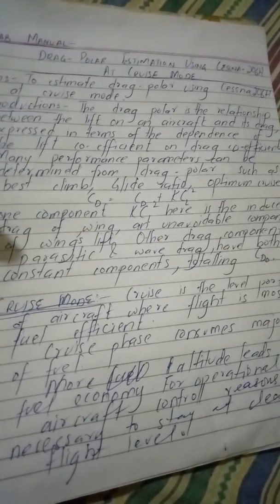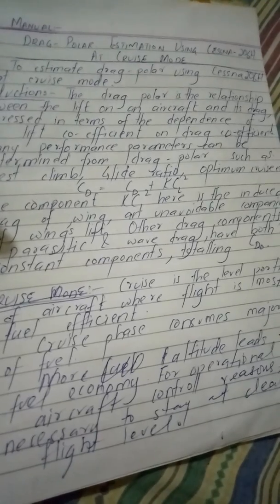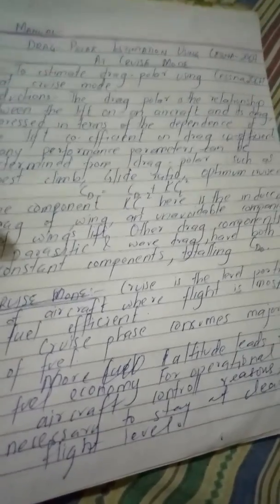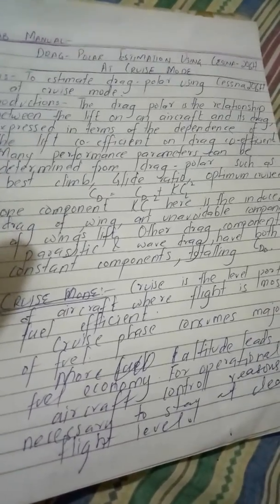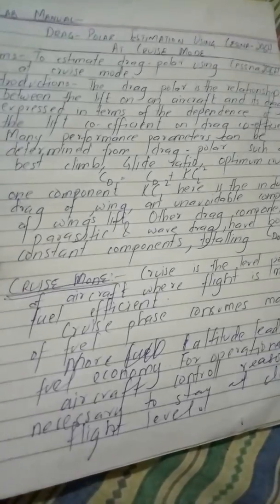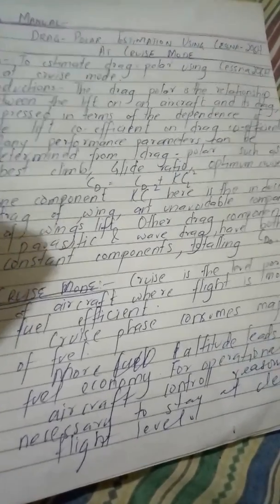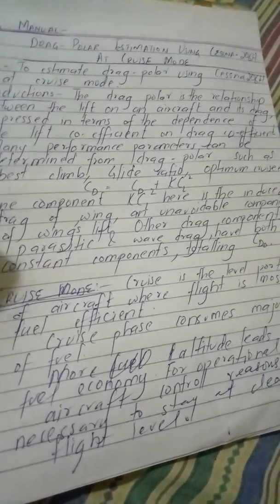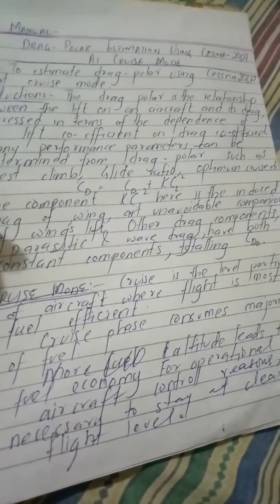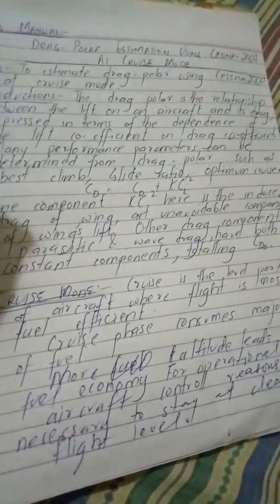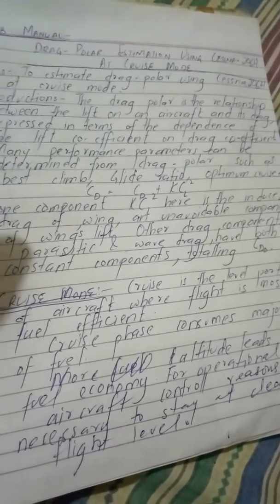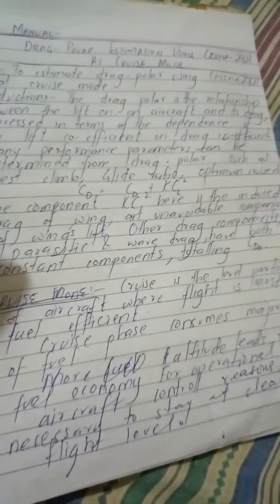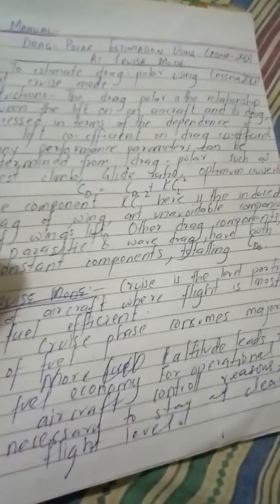CD is equal to CD0 plus K CL squared, and the component K CL squared here is the induced drag of the wing, which is the second part, an unavoidable component of the wing's lift. Obviously we cannot avoid this component. Other drag components, or the essential parts, are the parasitic and wave drag, and have both constant components totaling CD0, which is normally the first part. So CD0 plus K CL squared.